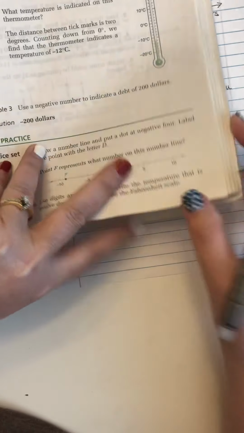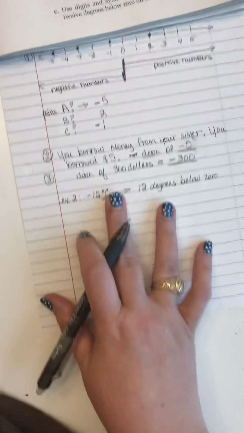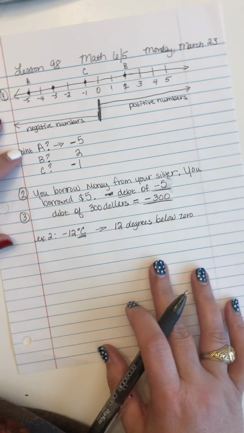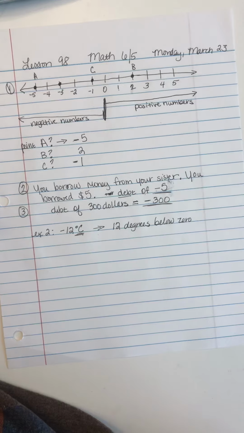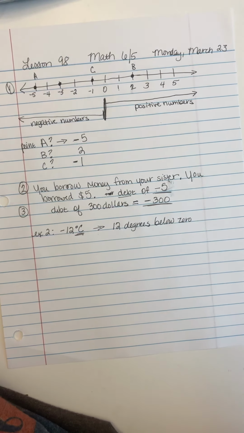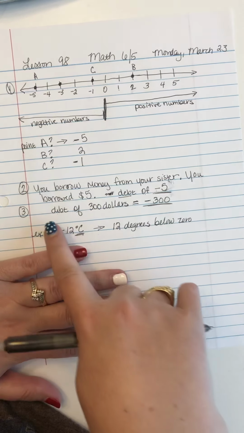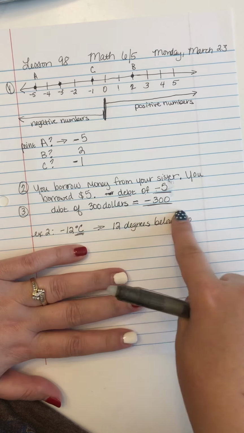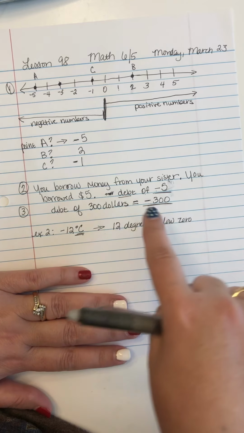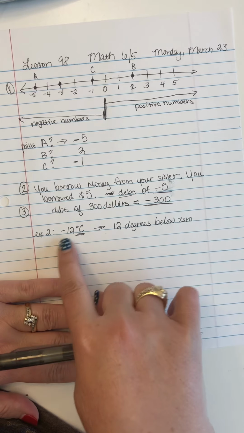So that pretty much covers everything on lesson 98 with negative numbers. Just remember that when you borrow money, your book is going to refer to it as a debt. It's going to ask you to use a negative number to write that debt, and we did that right here. It's going to ask you to look at a thermometer and tell us what the temperature is.